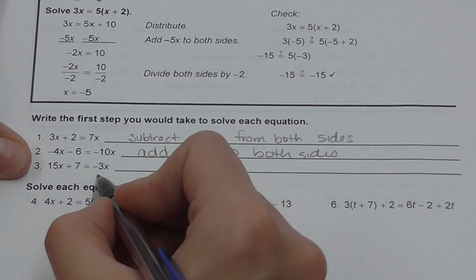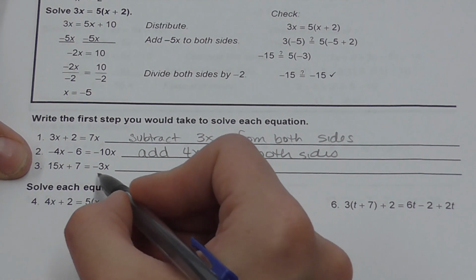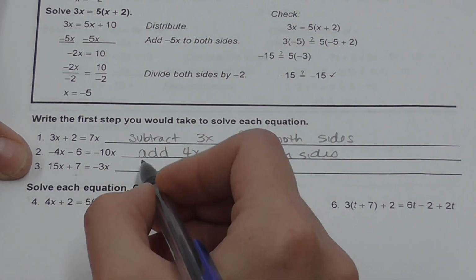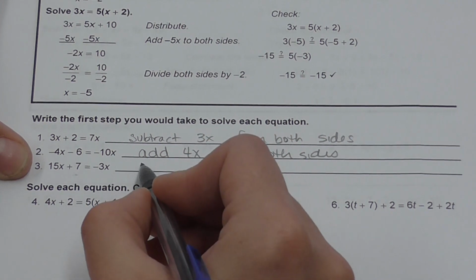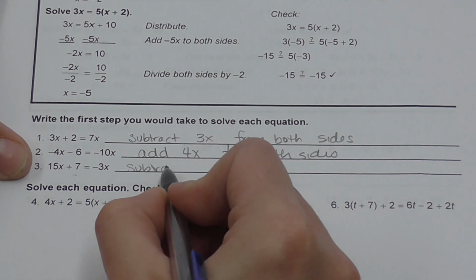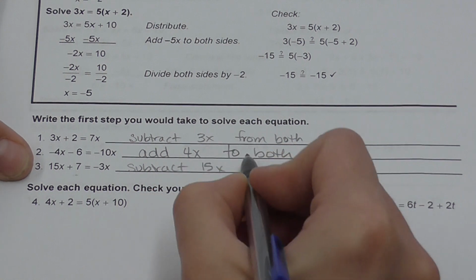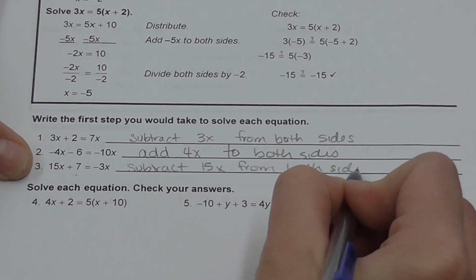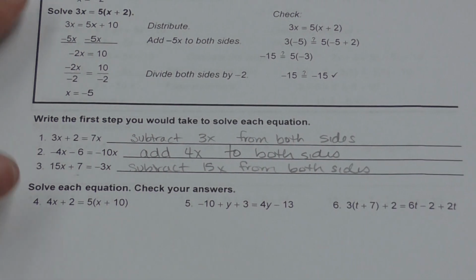And I know this is already negative and it's just going to make it more negative, but I'm going to keep my number over here and I am going to get all of my letters onto the right side. So I'm going to subtract 15x from both sides. Okay. All right, so solve each equation.